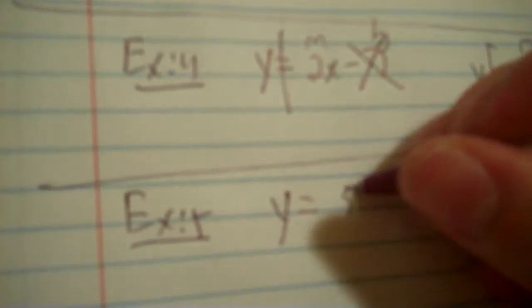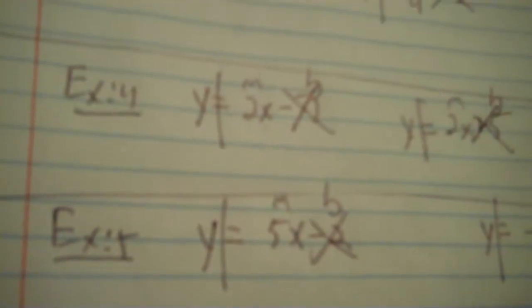Example 5. Y equals 5x minus 2. Y equals negative 1/5 x plus 7. M, B, M, B, ditch your B's. Parallel, perpendicular, neither. Okay, well they're obviously not parallel because they're not the same. Now multiply them. 5 times negative 1/5. Yep, -1, so they have to be perpendicular.